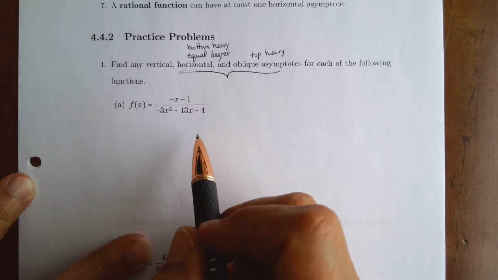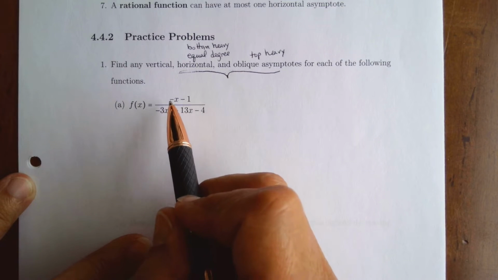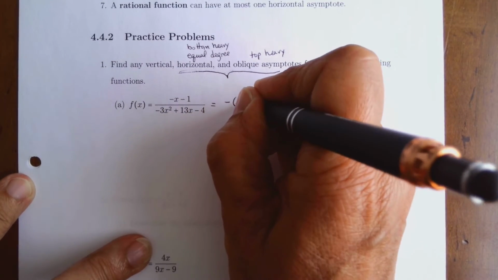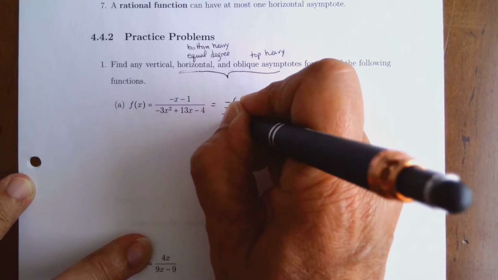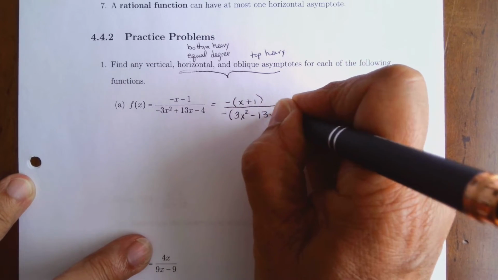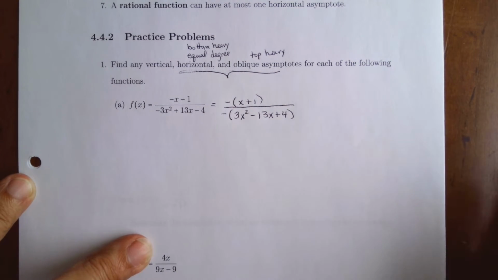All right, so let's remember how to do this. We always have to factor. Always, always, always we need to see what the factors are. Again, I don't like these negative signs. So the first thing I'm going to do is factor out a negative. The top will become x plus 1. And if I factor out a negative in the bottom, I get 3x squared minus 13x plus 4. It just changes the signs, right? You're factoring out a negative 1.